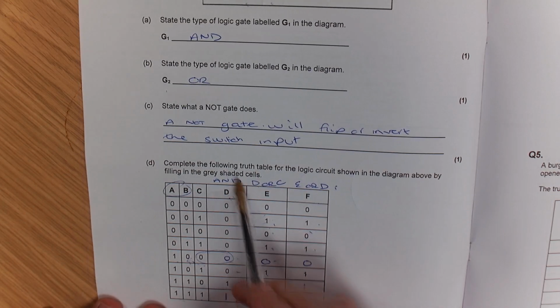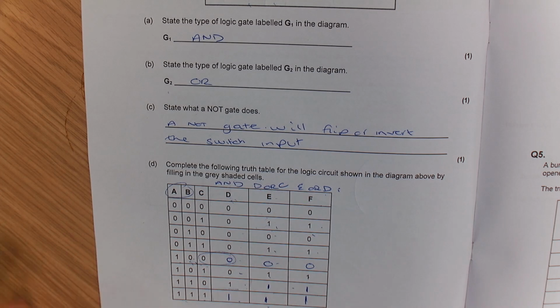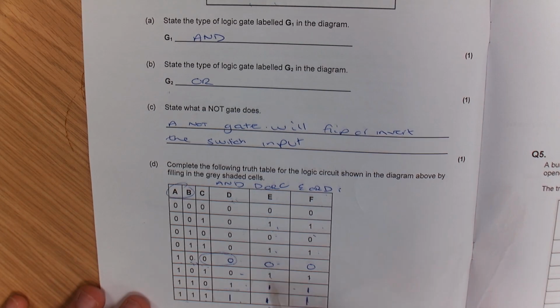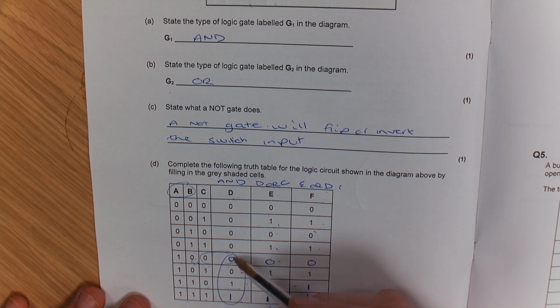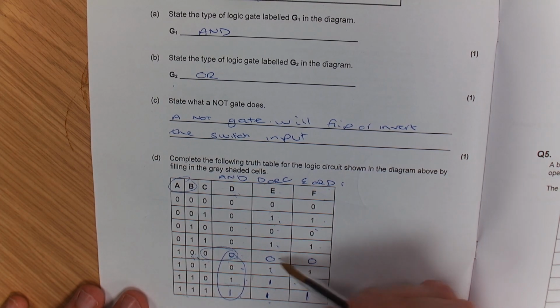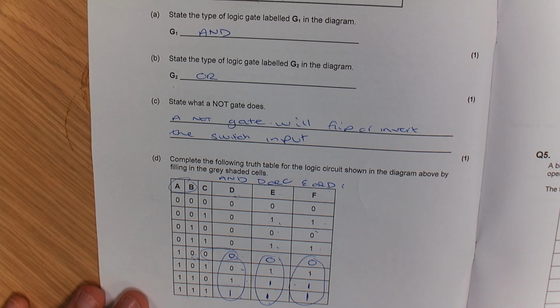If you write labels above any tables that you get like this, it's going to help you visualize it. In fact, they do that in some of the other questions that you may have, okay? So that is worth 1 mark. That is worth 1 mark. And that is worth 1 mark.